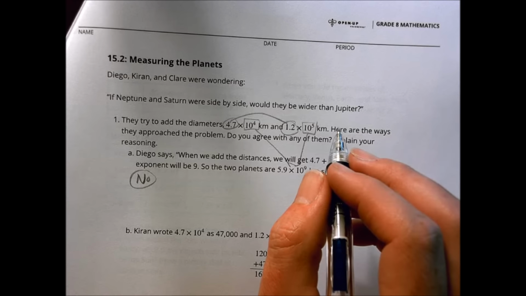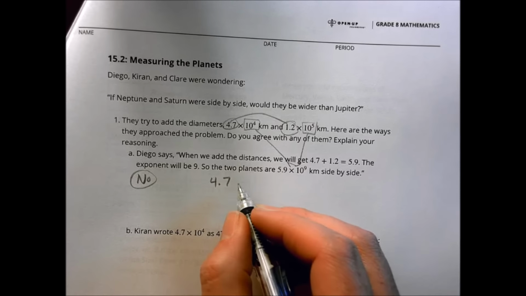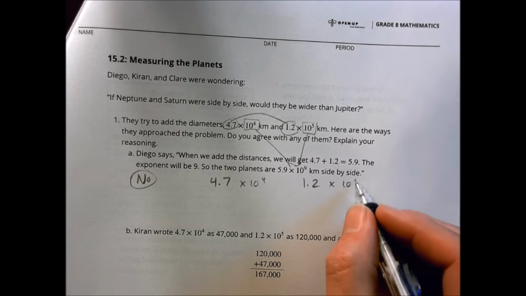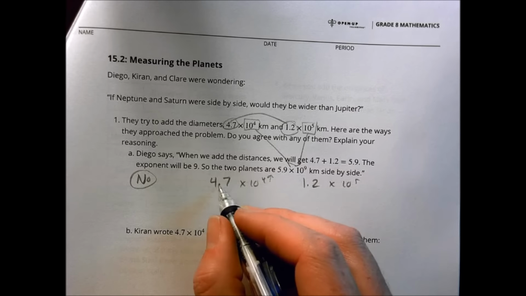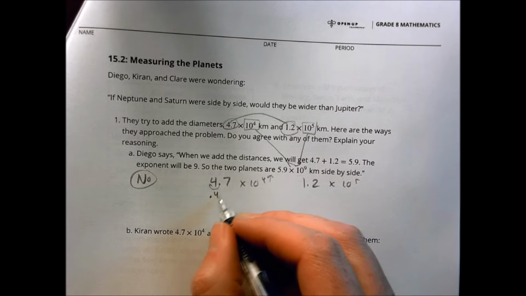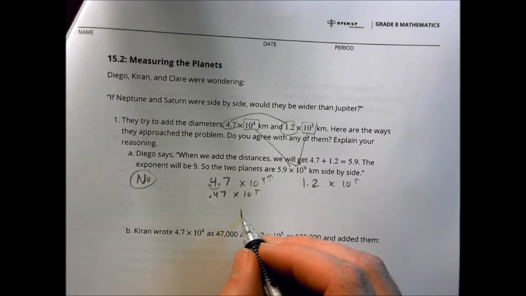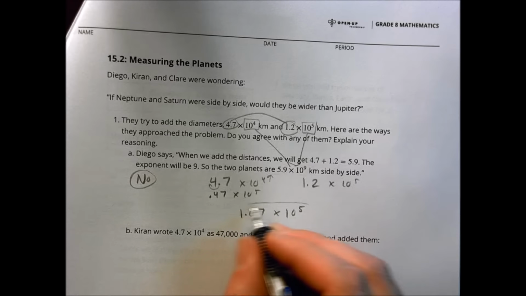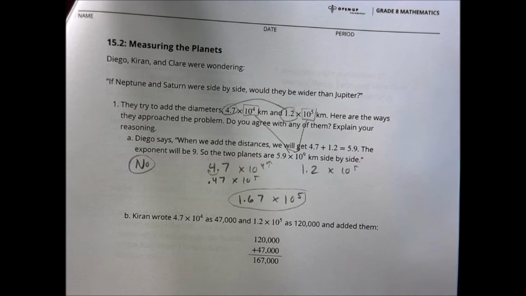It also is not going to work out because you can't just add those together if they have a different base. We have to change the base around. You'd have to do 4.7 times 10 to the 4th and 1.2 times 10 to the 5th. And if I want to make that higher, I need to move to the left. So that becomes 0.47 times 10 to the 5th. Now I can add that up and I end up with 1.67 times, and the base is the same, 10 to the 5th. A very different answer.